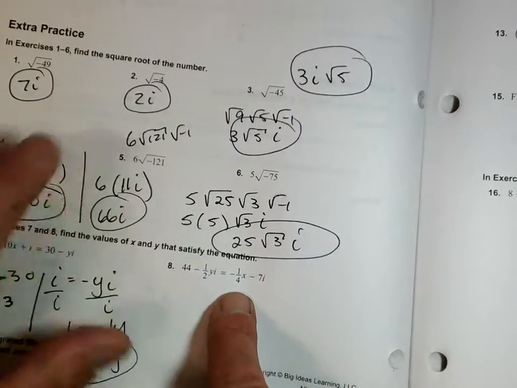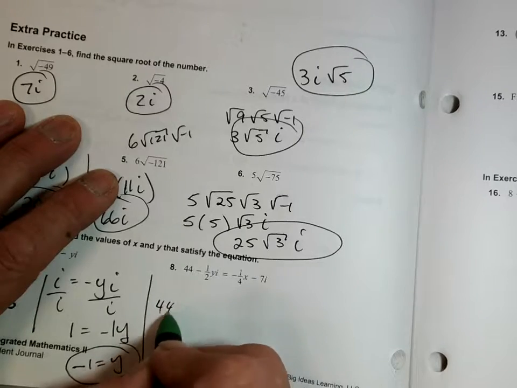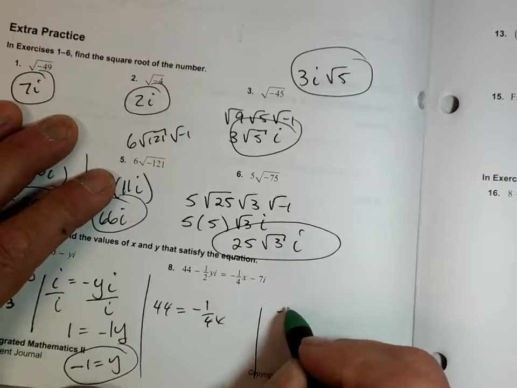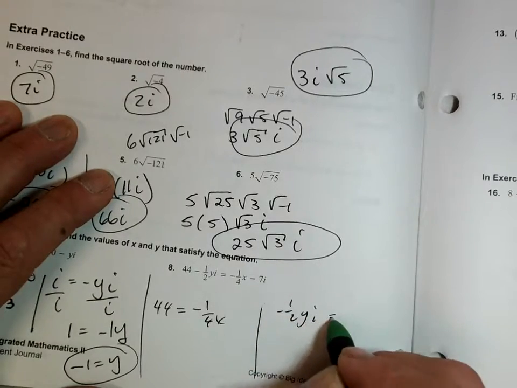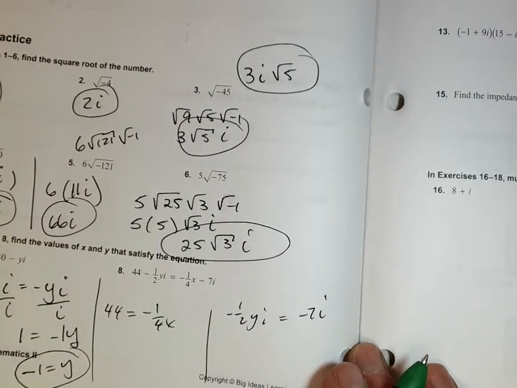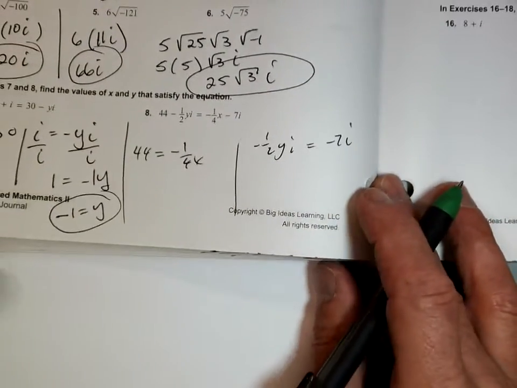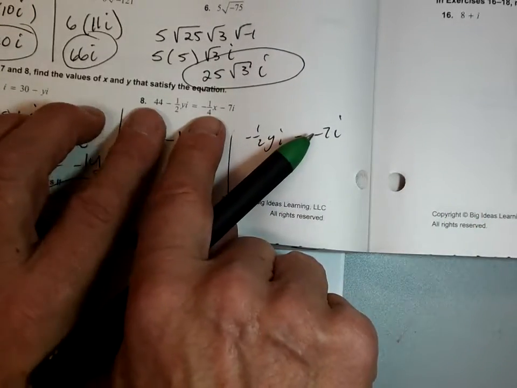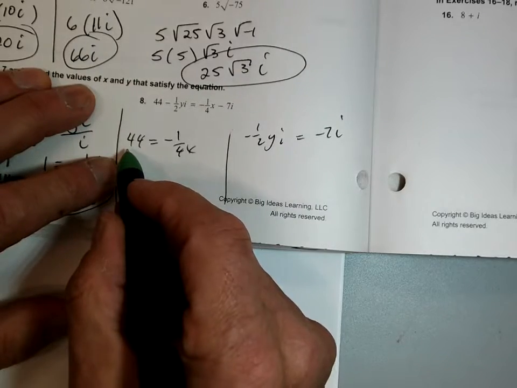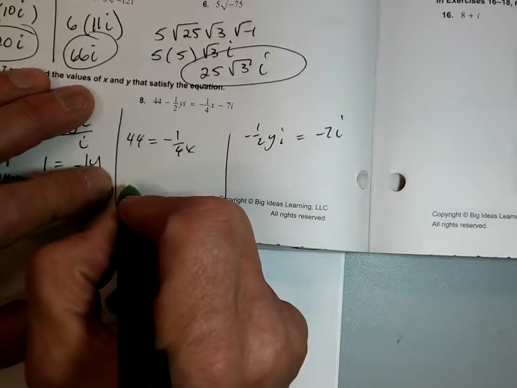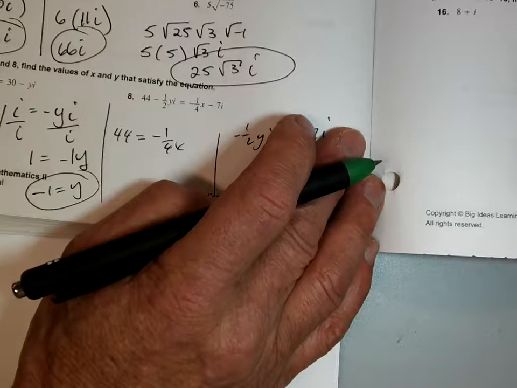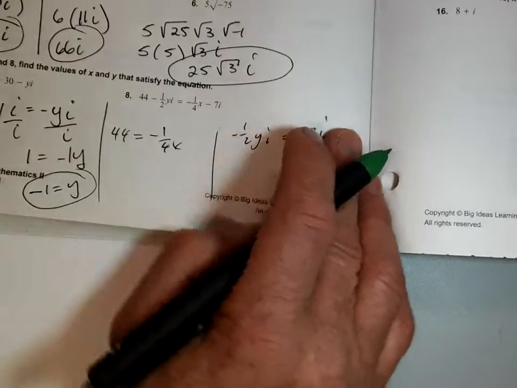Your reals, so your 44 would be set equal to your negative 1/4 x, and your negative 1/2 yi would be set equal to the negative 7i. Okay, and you just solve. Do you want me to finish this one up? Yeah. Okay, slide it up. So you put your reals with the reals. Real number equals real number. So this one's easy. If I multiply by negative 4, I'd get a negative 176, is that right? 44 times 4, negative 176, let it ring.